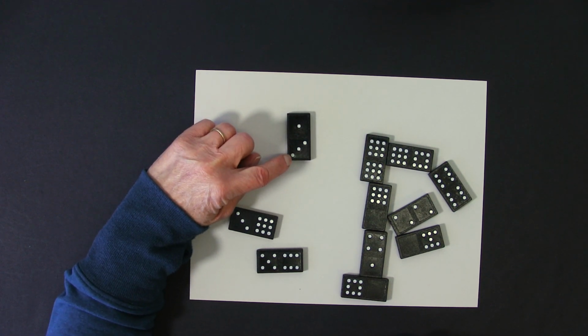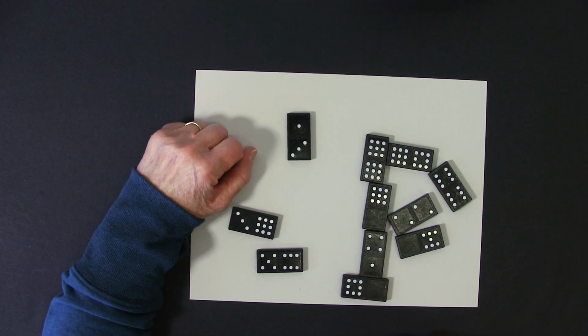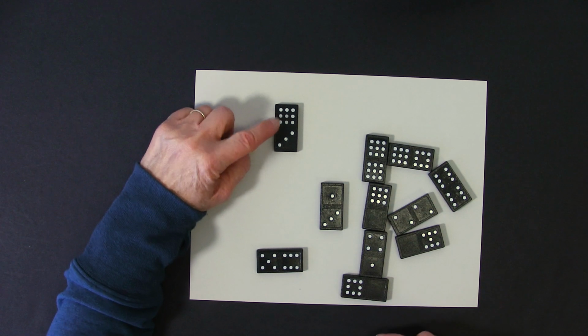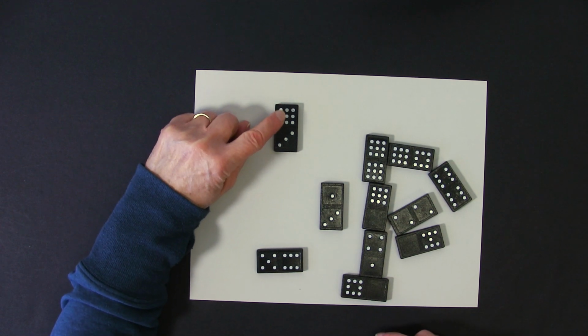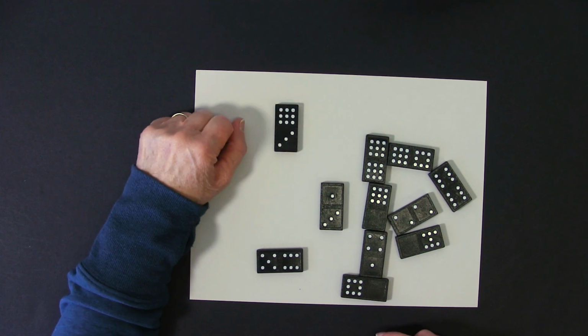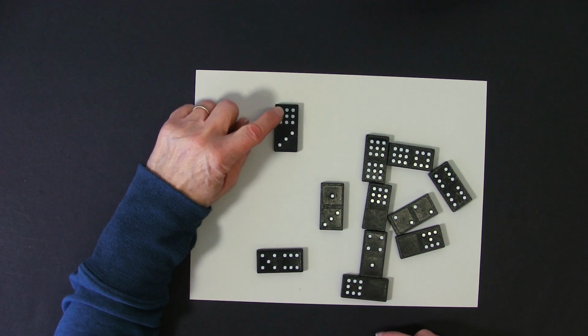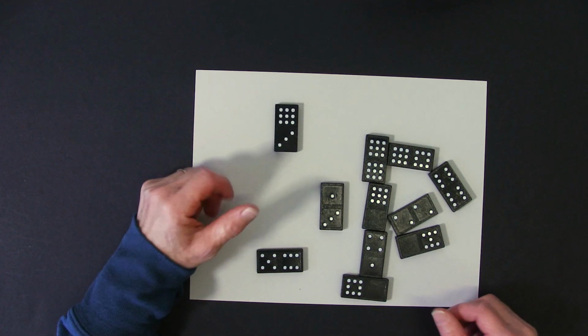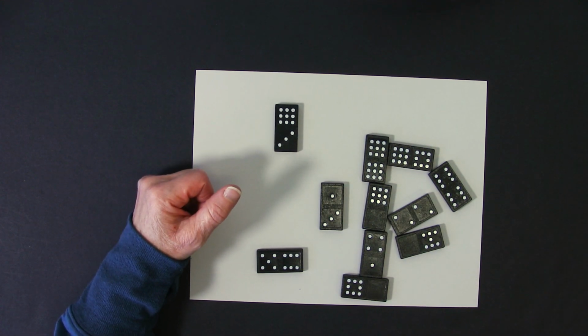We can also turn a domino this way, and it can represent a fraction with a numerator of 1 and a denominator of 3, and we would read this as 1/3. Or we could take a domino and put the larger amount of pips on the top as the numerator, and now we have an improper fraction, which we'd read as 9/3. These are some of the ways in which we can use dominoes mathematically.